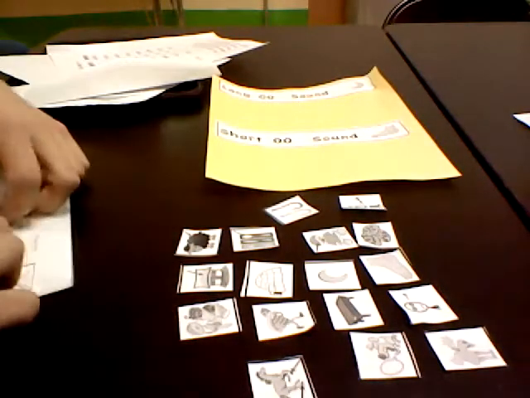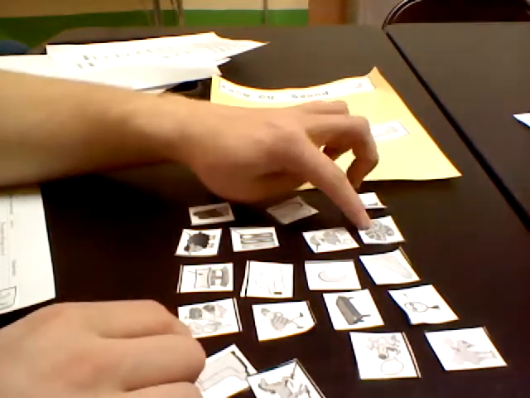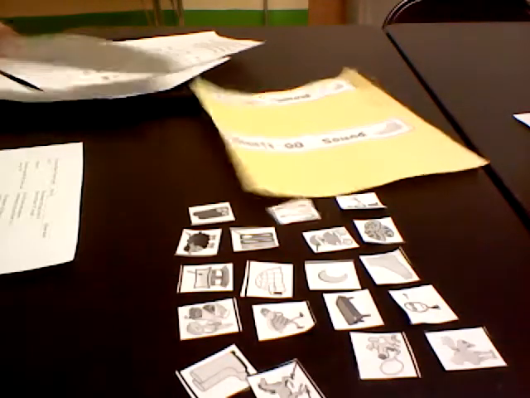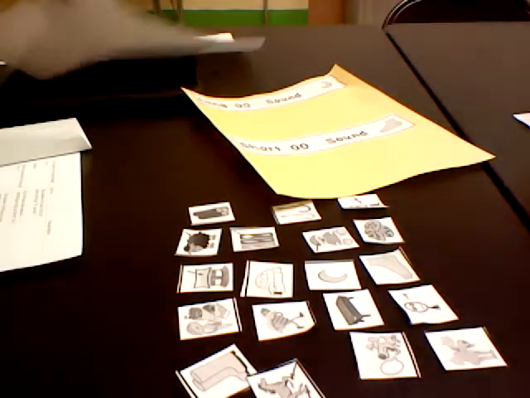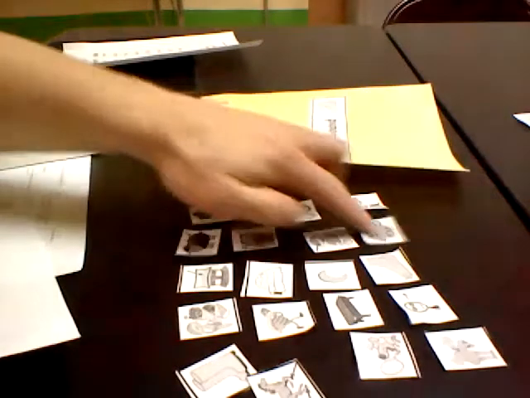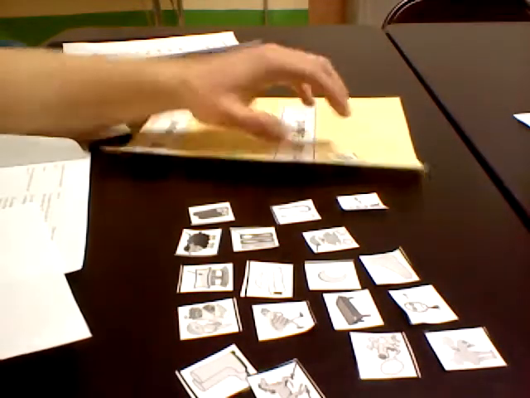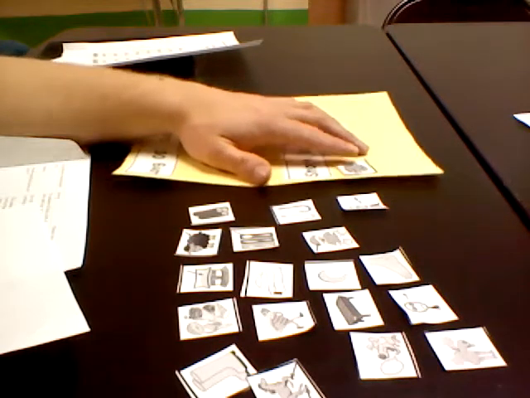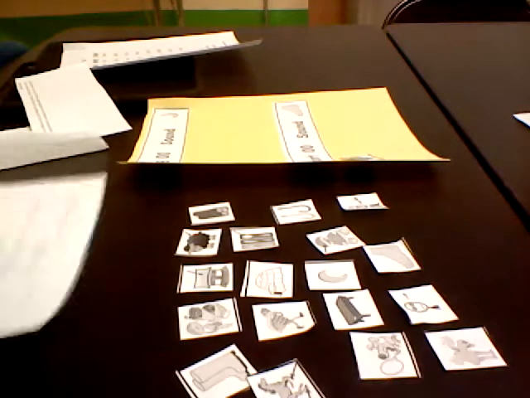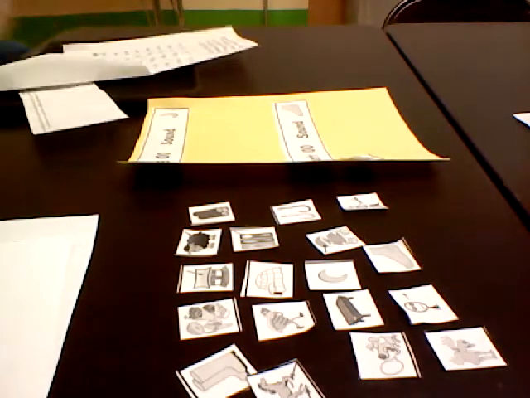Alright, so let's go with this one. What's that a picture of? Cookie. Is that a long O sound or a short O sound? Short. Okay. So now I'll put short right here. We'll glue it later, okay? We'll have it as your assessment. Alright, how about this one? Foot. Would that be short or long? Short. Okay.